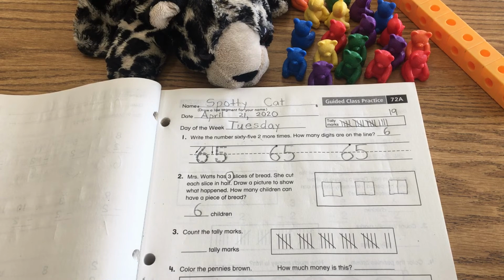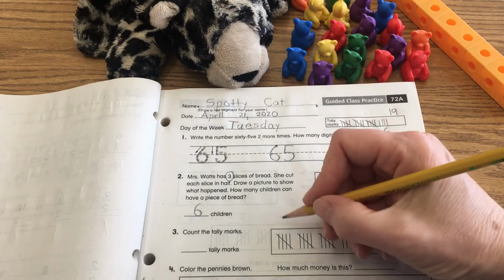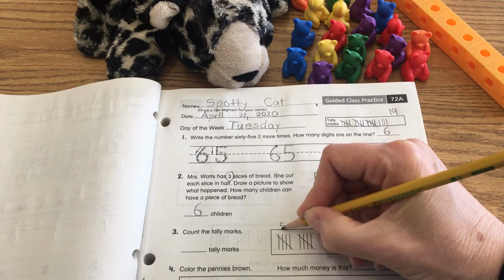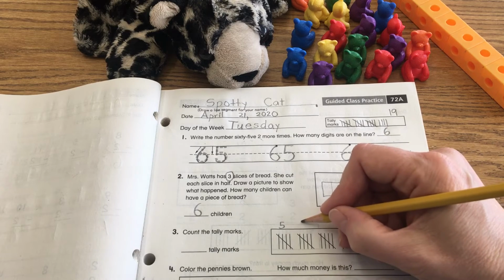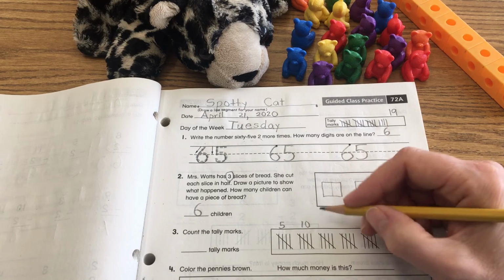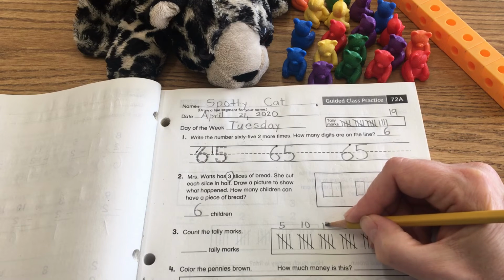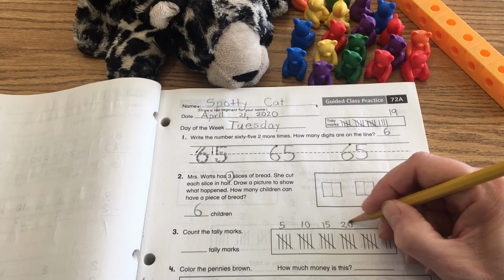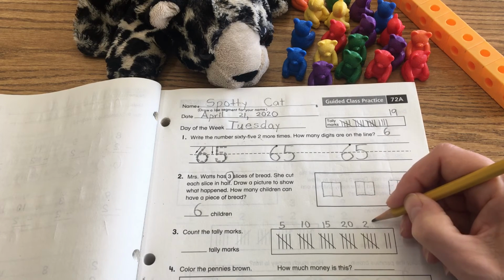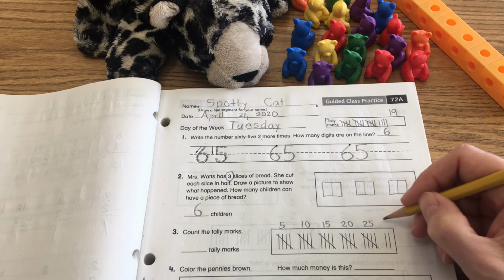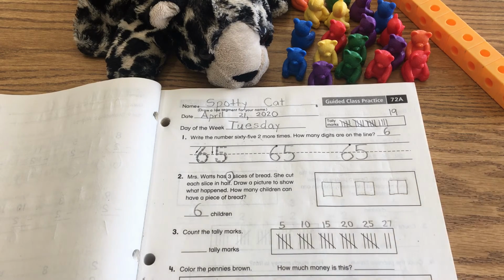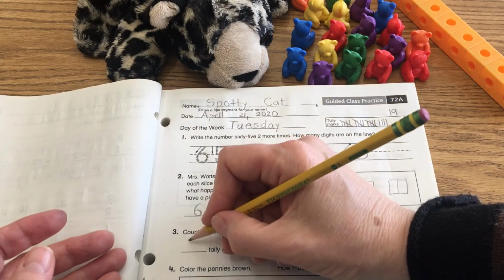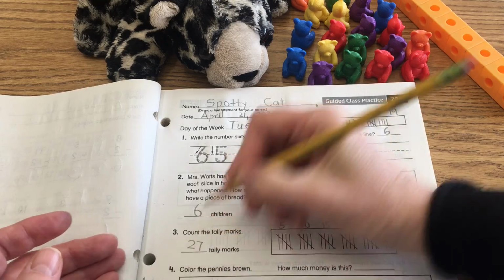Number 3. To complete this lesson today, we're going to count the tally marks. So remember, tally marks are counting by 5. So go ahead and do that with me. So we would have 5. I can write the 5 right there. Then I would have 10, 15, 20, 25, counting by 5, 26, 27. There we go. So there's 27 tally marks there. Go ahead and put the 27 on that line right there.